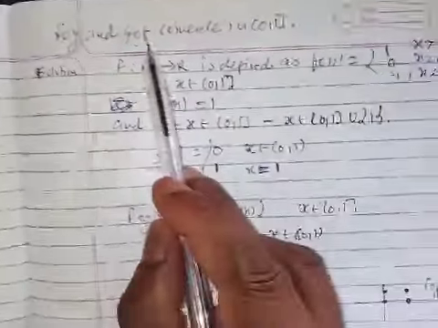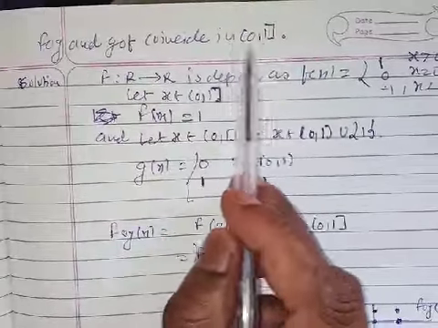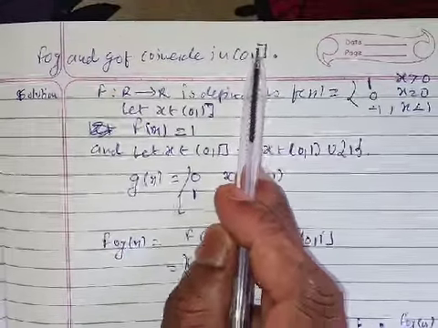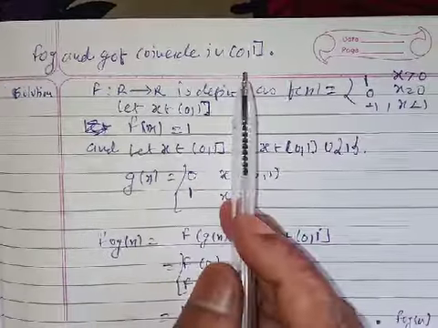Then do f∘g and g∘f coincide in the interval (0, 1]?